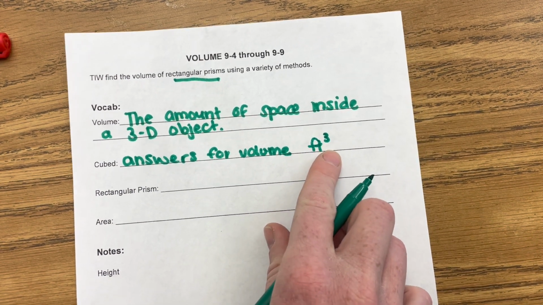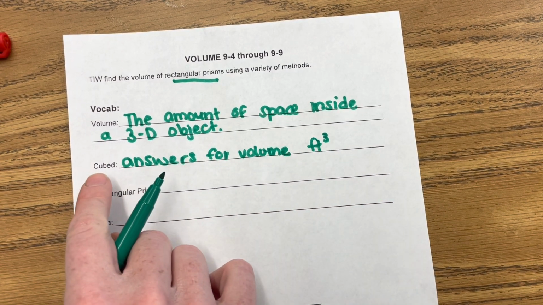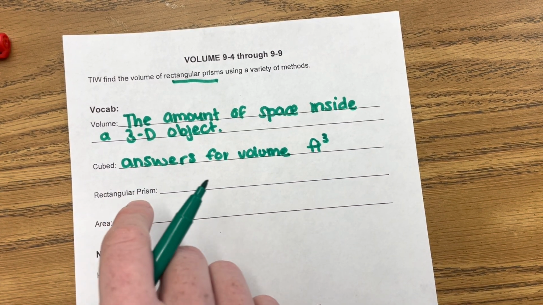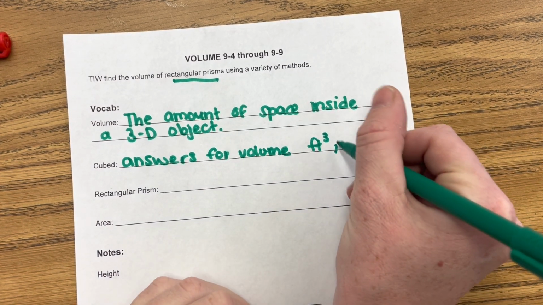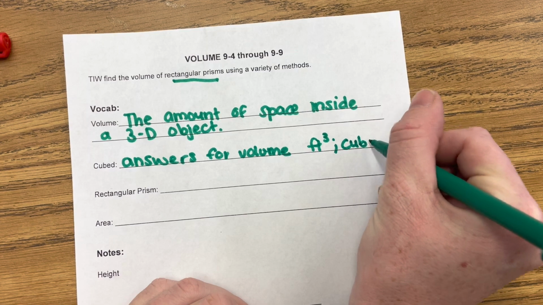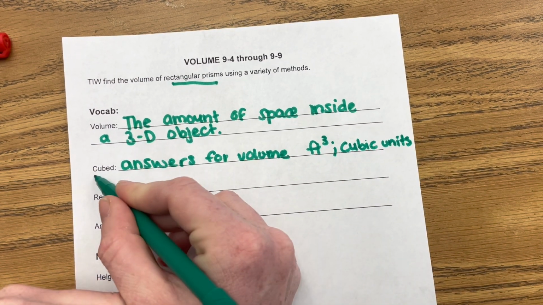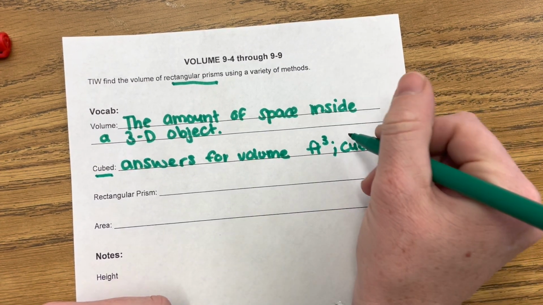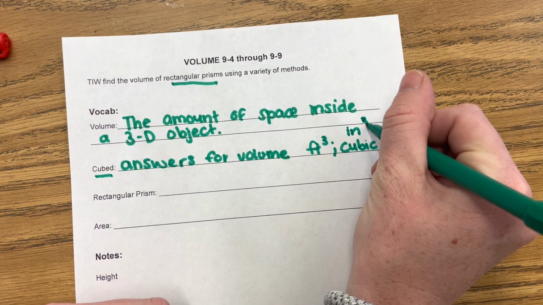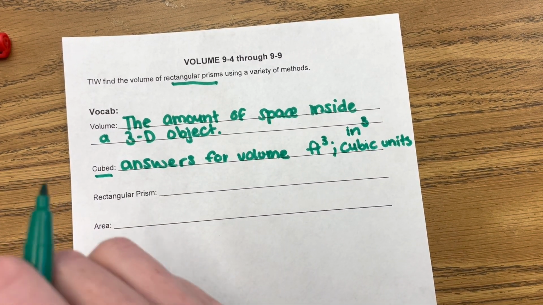We just say feet cubed. We don't say feet times feet times feet. Whenever you finish your answer, say it's 6 feet cubed or 6 cubic units. Something cubed always goes at the end of your volume answers. It might be inches cubed, and cubed is going to be a little exponent 3.